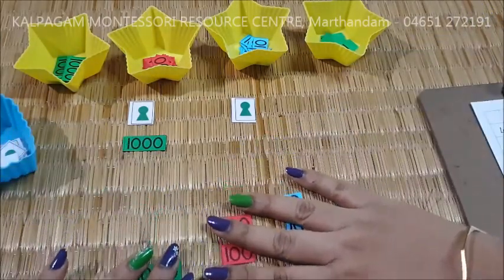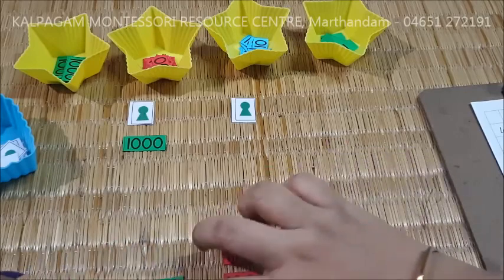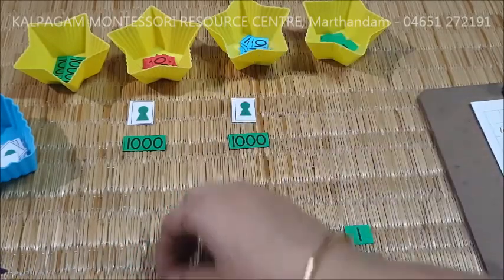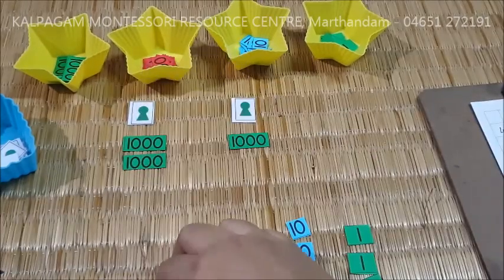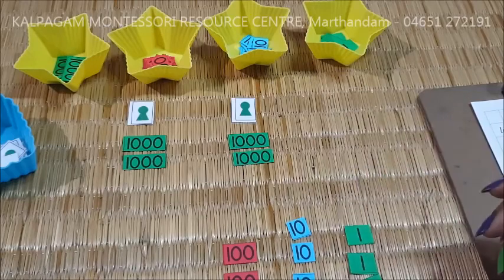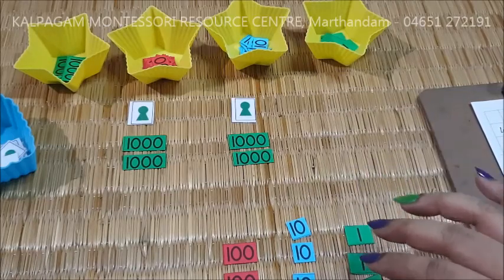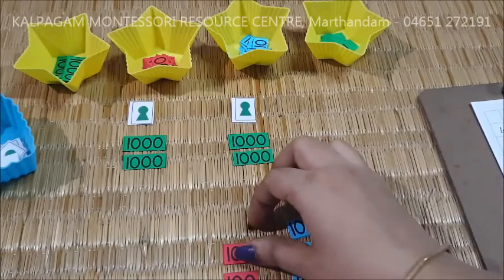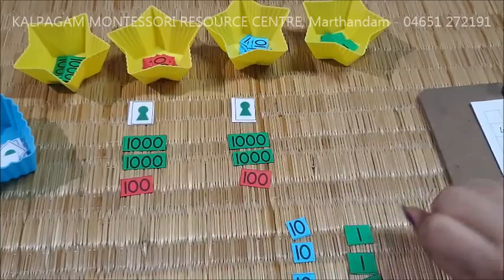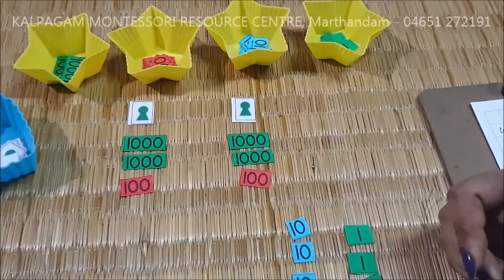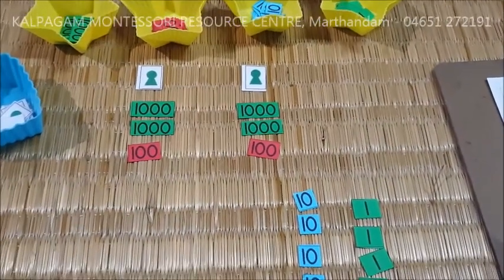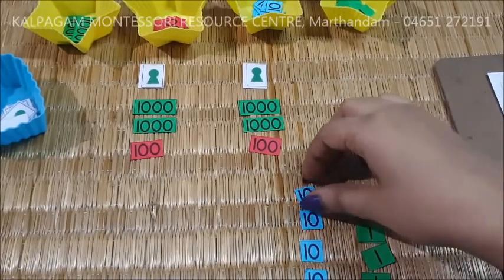Just going to bring all of this down for convenience. So 1,000 there, 1,000 here. Again 1,000 here and 1,000 here. Now I don't have any more thousands to give. So let's start dividing the hundreds now. So 100 here and 100 here. No more hundreds left. So let's start giving the tens now.